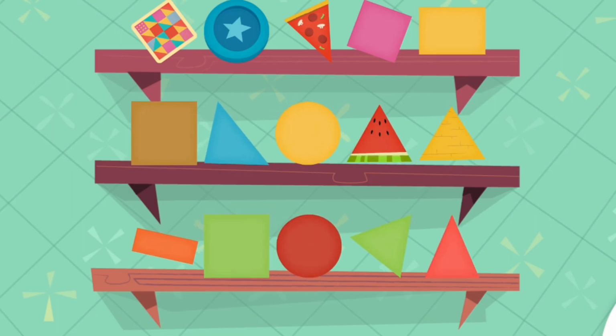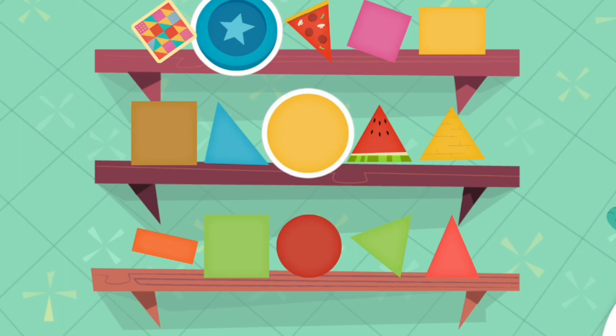Where are all the circles? Tap them. Yay! You found the circles! Thanks for playing with me.